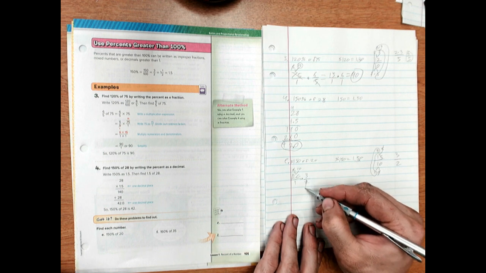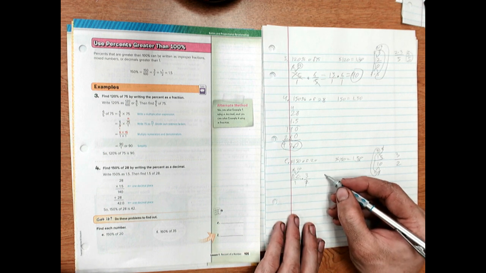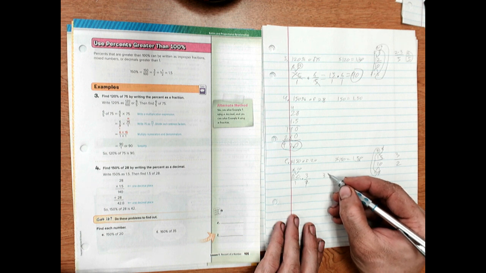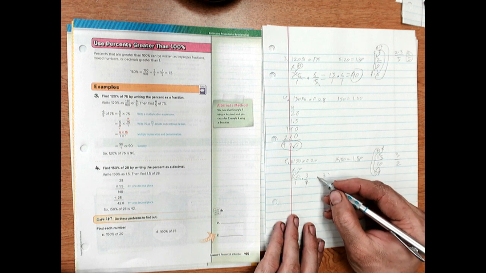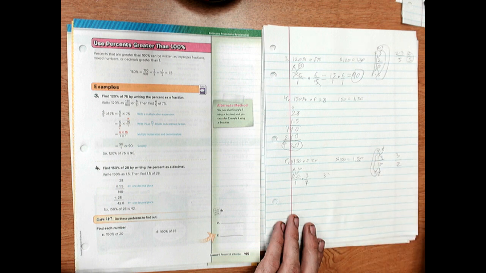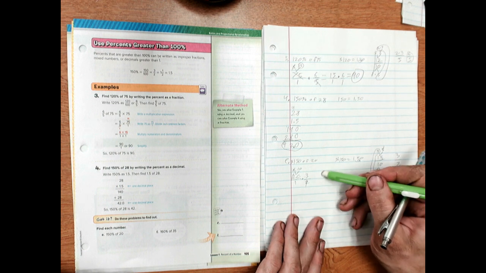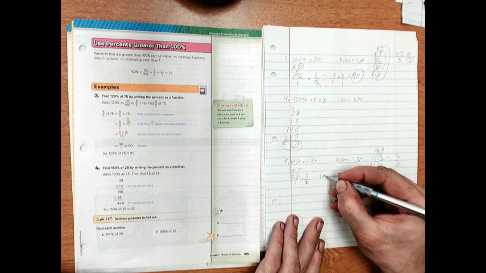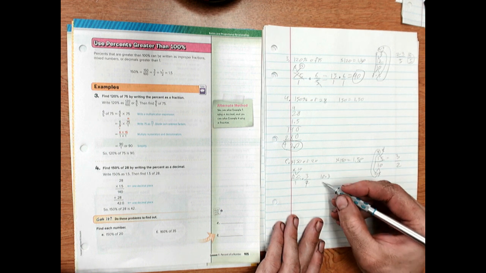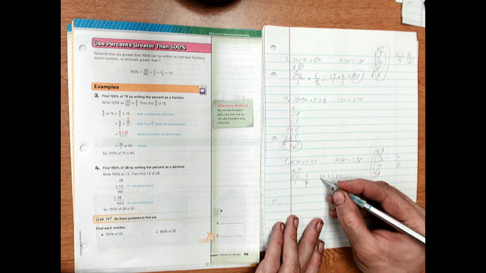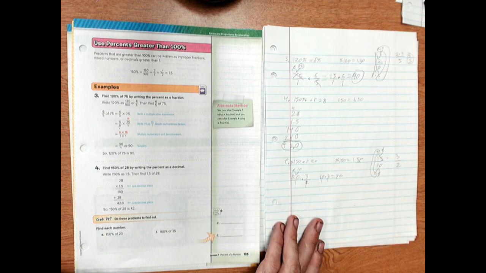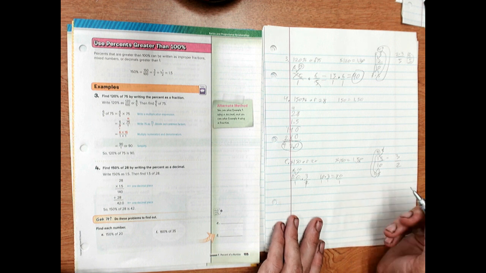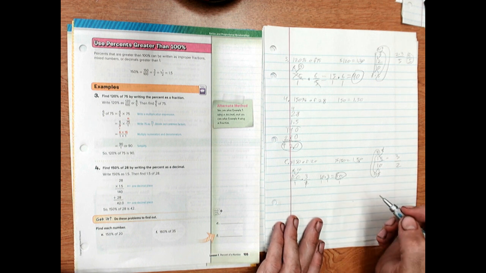We're left with 10 times 3. And 10 times 3 is 30. And yes, there's still those 1's under all of it if we want them, but we don't really need them. But 30.